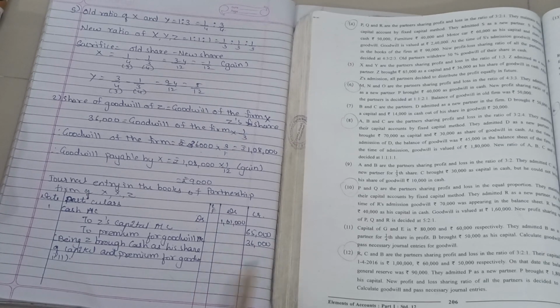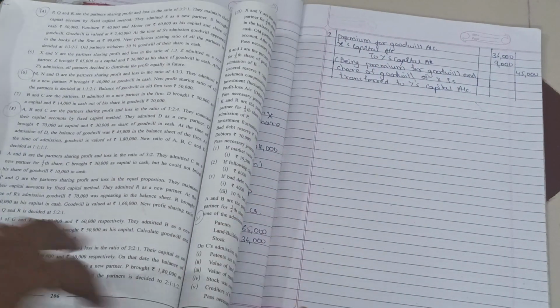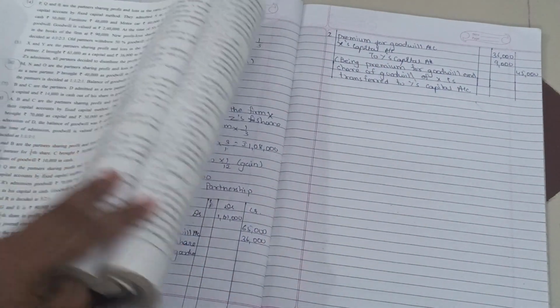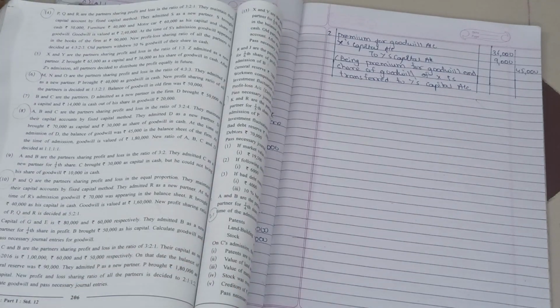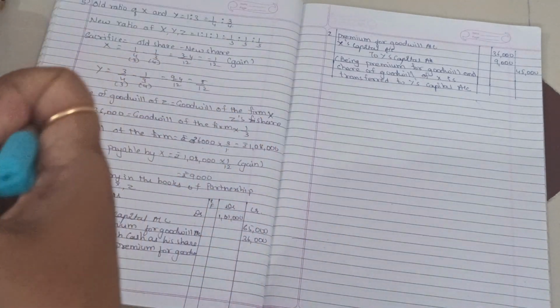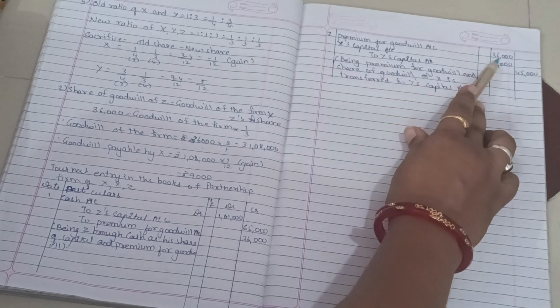The total is 1,01,000. And that premium of goodwill will be distributed among the partners. Now here one partner has gained and one partner has sacrificed. So your premium of goodwill is 36,000.